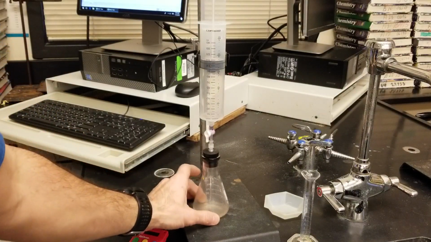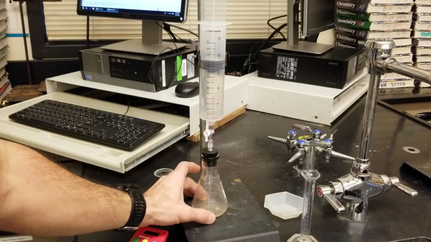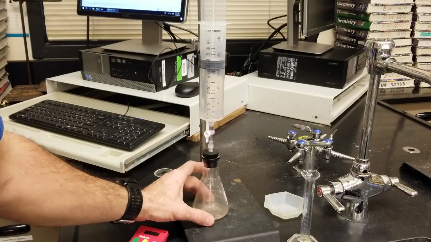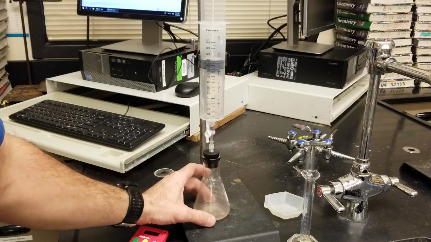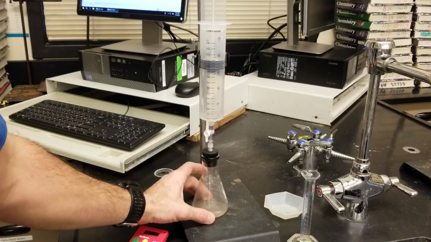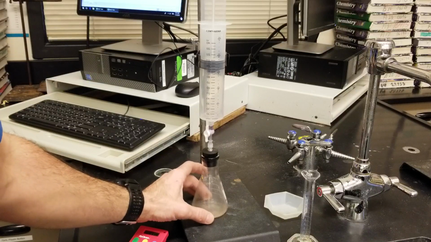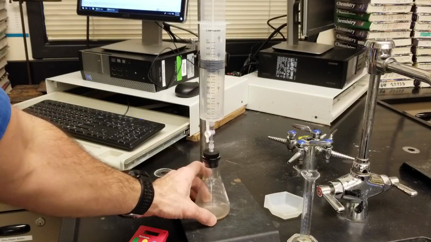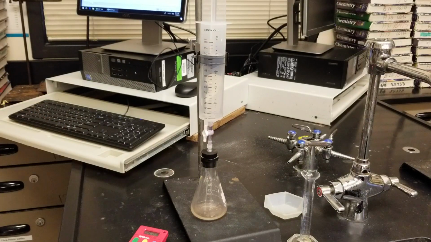I want to emphasize the importance that as the reaction goes on, we would expect it to slow down as we run out of reactants. And so to keep the pace of the reaction consistent throughout, continue to do what I'm doing. Continue stirring or agitating.